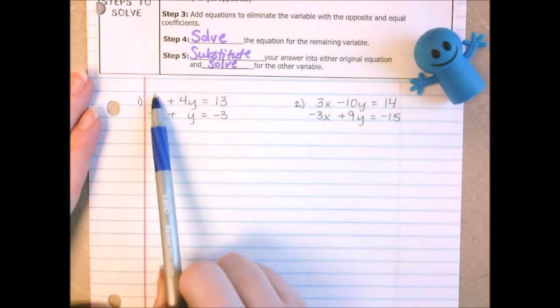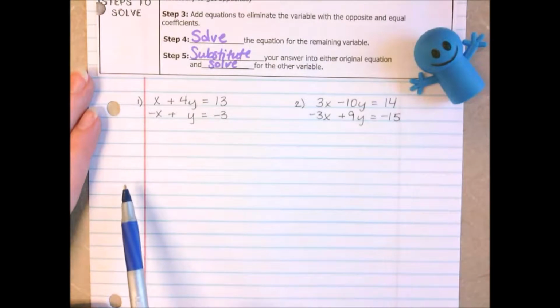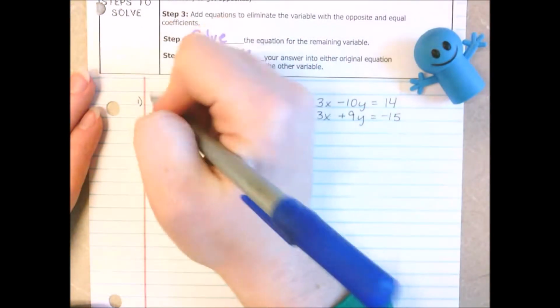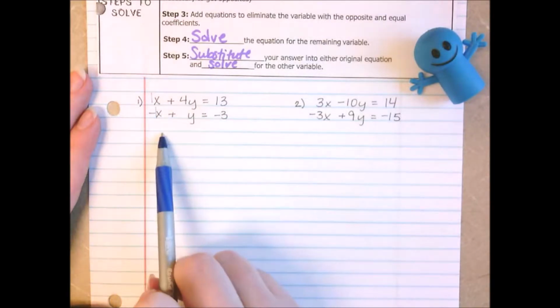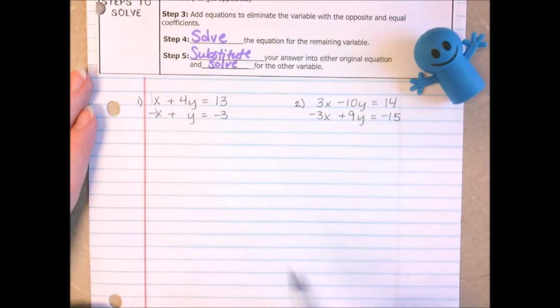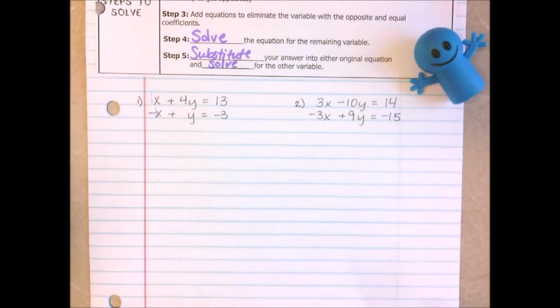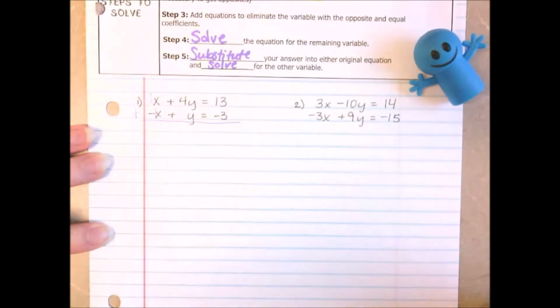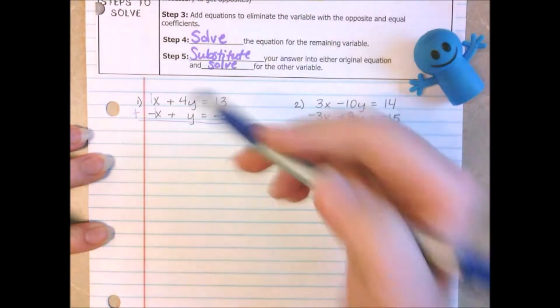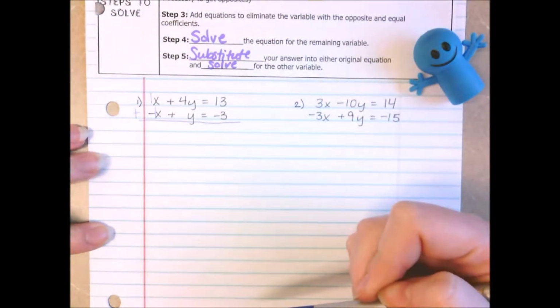Notice that right now I have equal and opposite coefficients in my x's. This has a coefficient of 1. This one would be -1. Remember our imaginary ones here. So we have equal and opposites, which is already what I need. So when I have equal and opposites, I'm going to take the two equations and add them together. I already have my x's, y's, and my constants lined up.